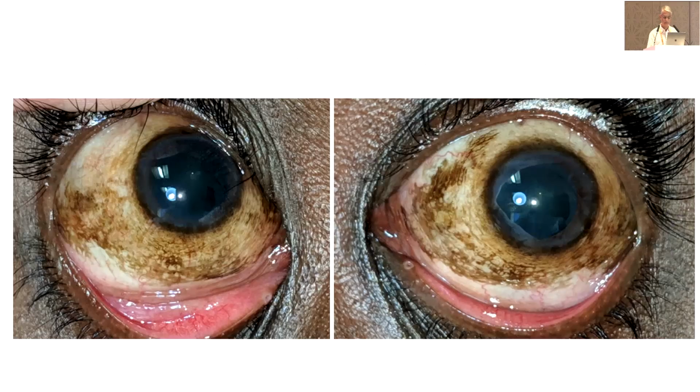Now, who will tell me what this is? This patient presented with a bilateral diffuse pigmentation of the bulbar conjunctiva, more concentrated around the limbus and extending up to just short of the fornices on all sides. So anyone, what does this look like?